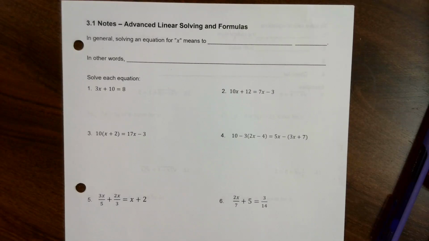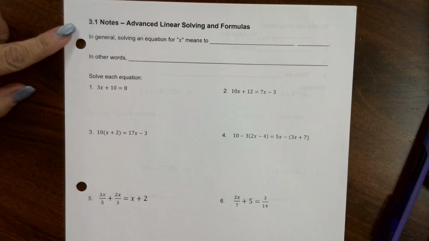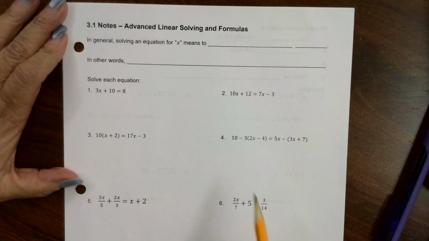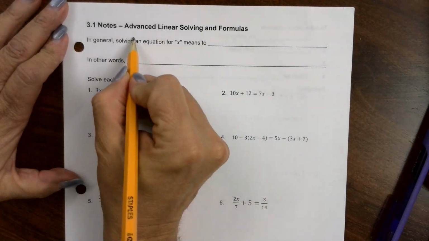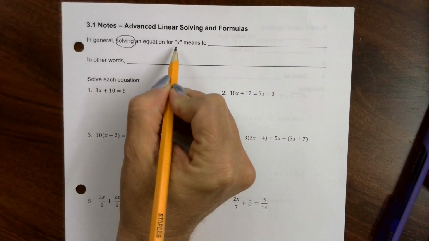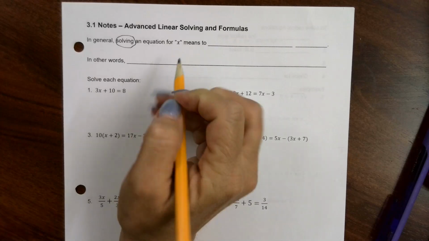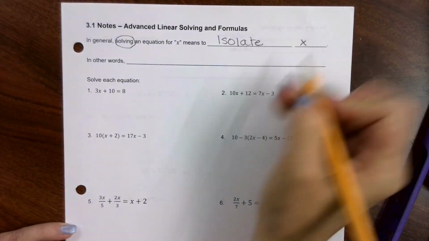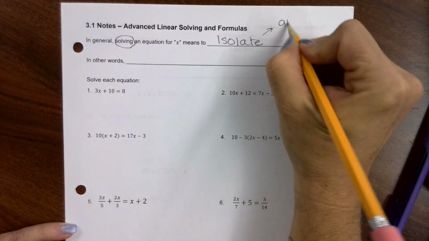All right, y'all, so this is the first lesson from chapter 3. So this is solving advanced linear formulas. What we're going to say with all of this is when we solve for our variable, we want to solve for x. So what this means is that we're going to isolate the x term. And to isolate it, we want it all by itself.